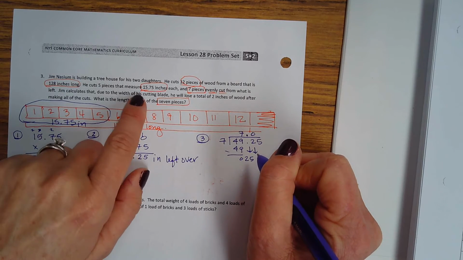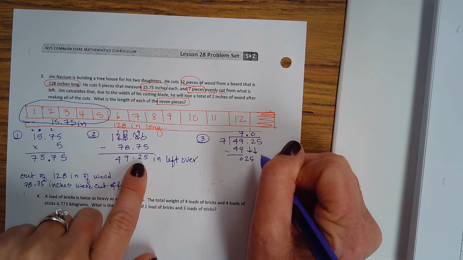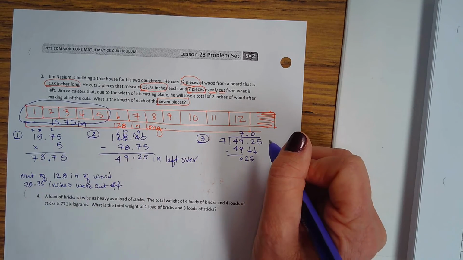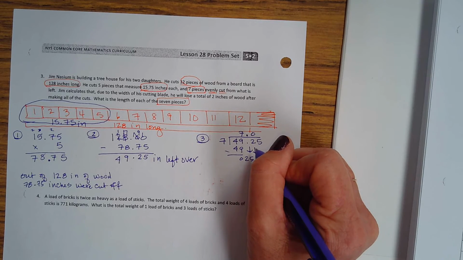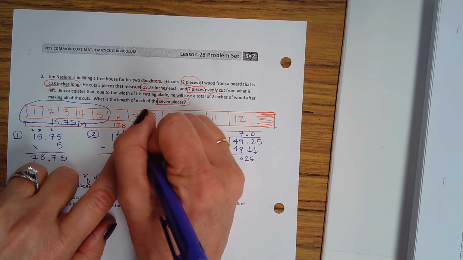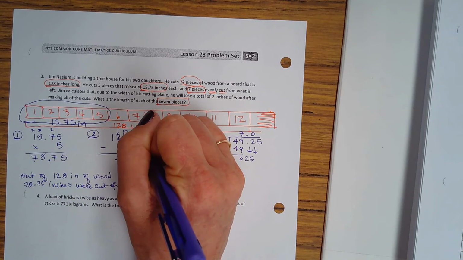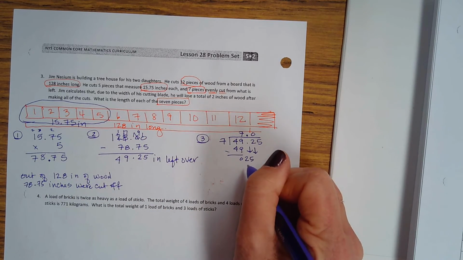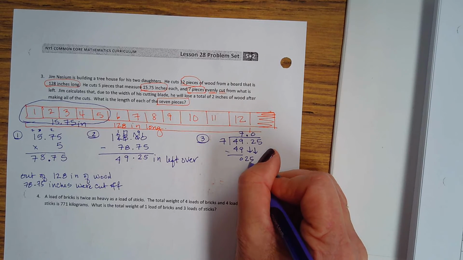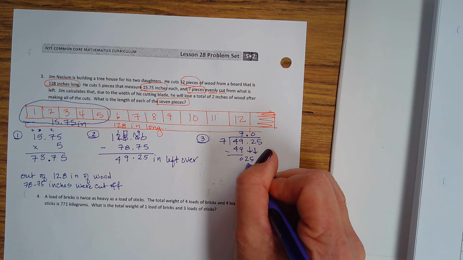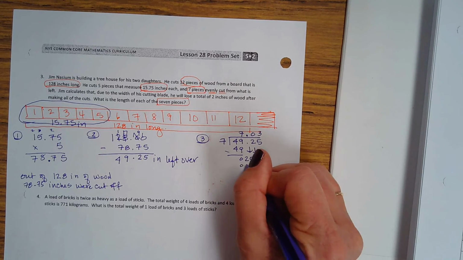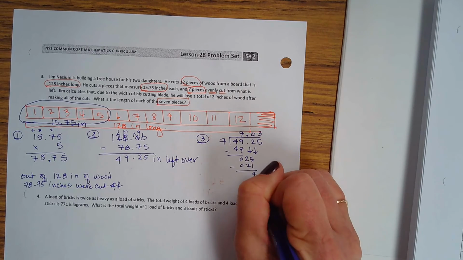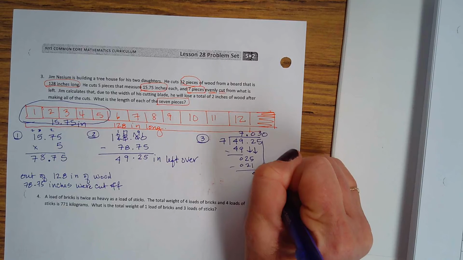35. Oh, did I write down a number wrong? Let's see. 35. 49.30. Oh, this did not need to be changed. Well, no, it had to be changed. So 7 goes into 25. It can't go 4. It has to go 3, right? There's still 4 left over. I don't know if this is going to zero out.